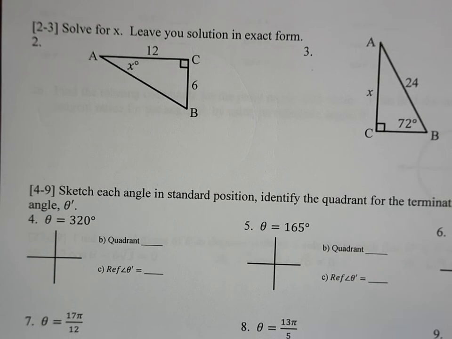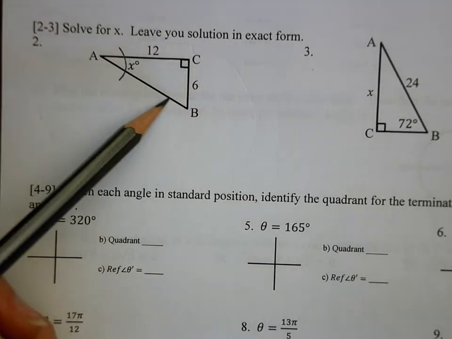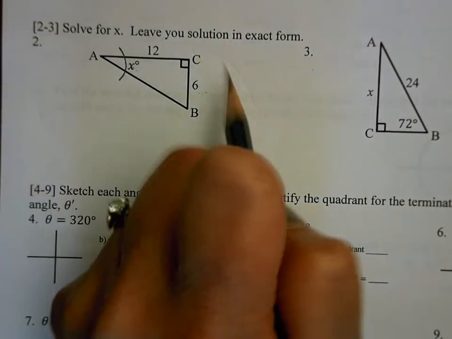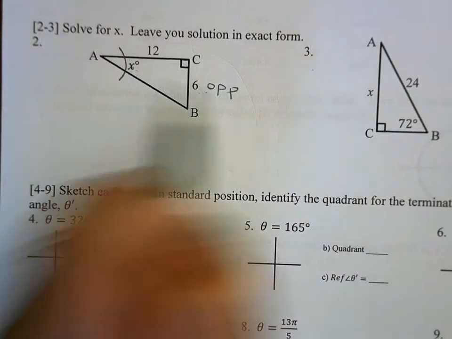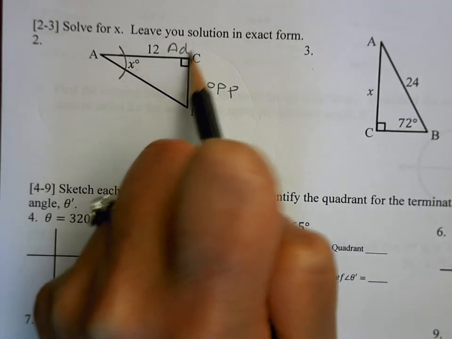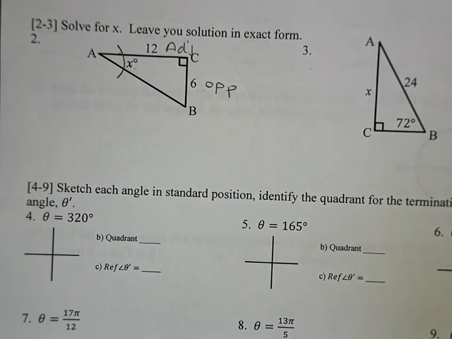So for question number 2, I want to solve for x. I'm going to go ahead and mark the x and then label the sides that have labels on them. So 6 is the opposite from x, so this is opposite. And then 12 is adjacent to x, so this would be adjacent. So I want to try to use the trig function that has the opposite and the adjacent side, and that would be my tangent ratio.